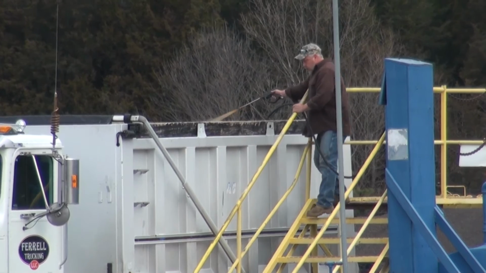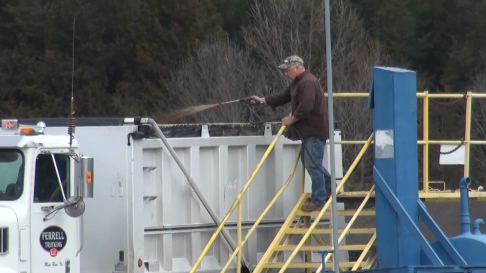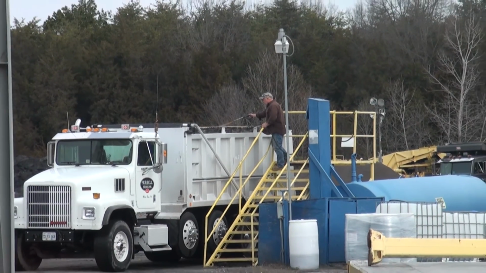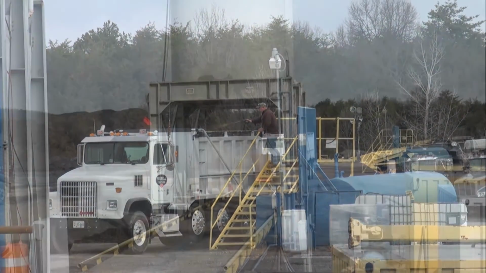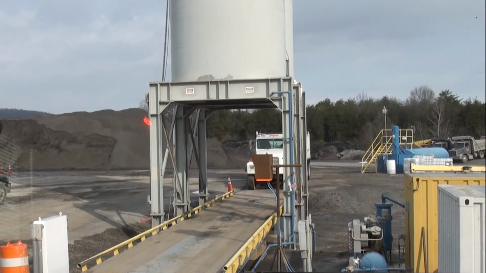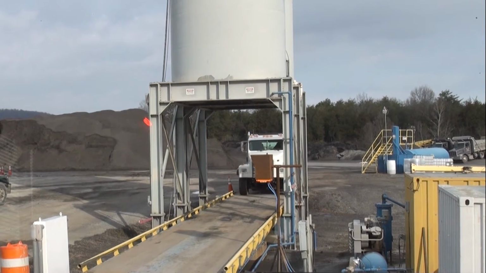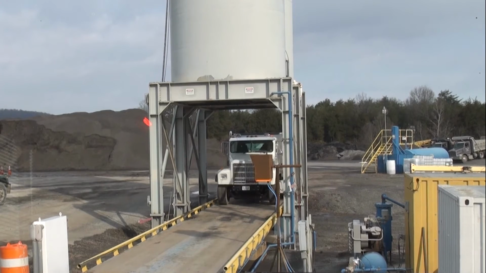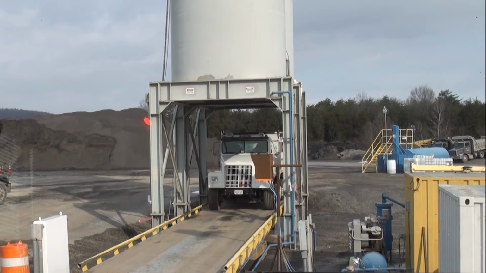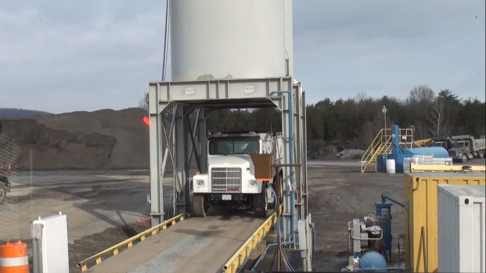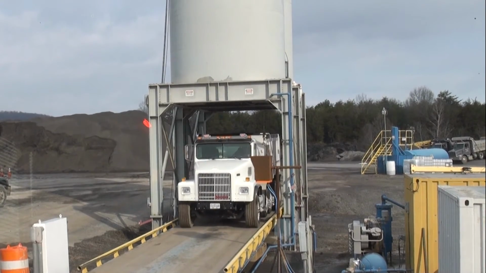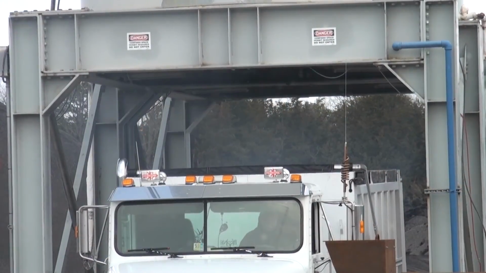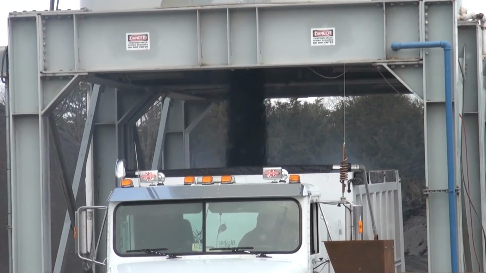Here the truck driver is applying a release agent to the bed of the truck. He applies this release agent so that the asphalt mix doesn't stick in the bed of his truck. You have to be careful not to apply too much, but it does work, and you have to make sure the product you're using is on the VDOT approved list. Now he's pulling underneath the silo. Once he gets up underneath the silo here, his truck will be loaded. Here comes the load. Bed of his truck's being filled.